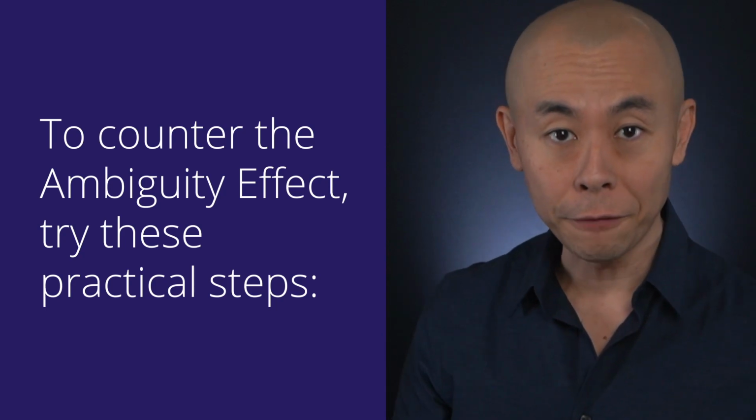To counter the ambiguity effect, you can try a few practical steps. You have to recognize when you're making decisions based on your desire for certainty. Ask yourself, are you choosing those options just because the probability numbers are being presented to you in a clearer way? Also, you should embrace calculated risks and weigh the potential rewards against the possible downsides. You have to weigh the potential benefits and the risks of each option instead of just focusing on what is more certain, with very clear numbers in front of you. Learn and research. Seek more information to make informed decisions, but don't let analysis paralysis take over.